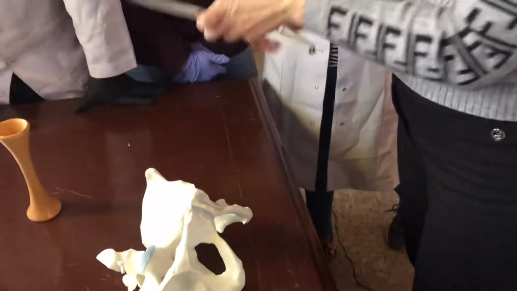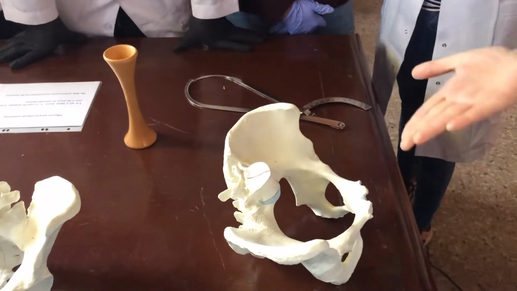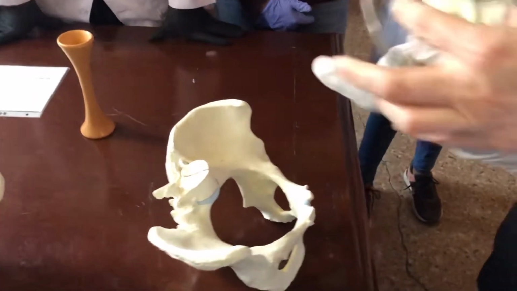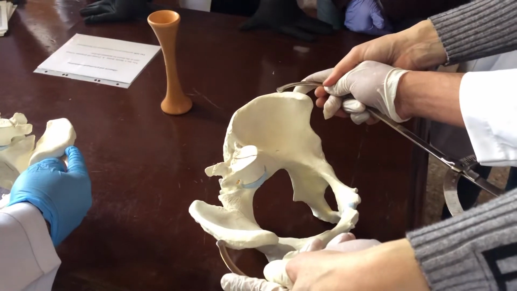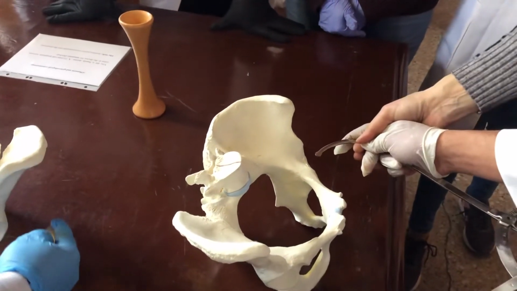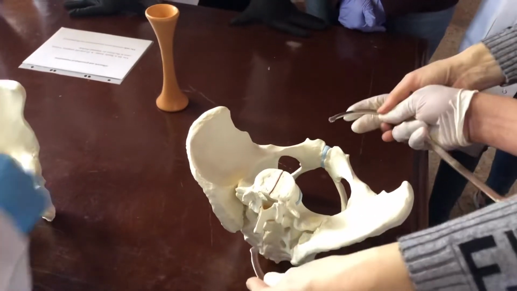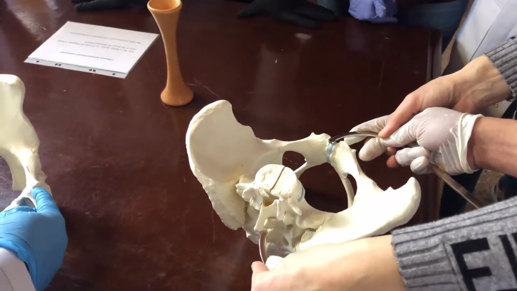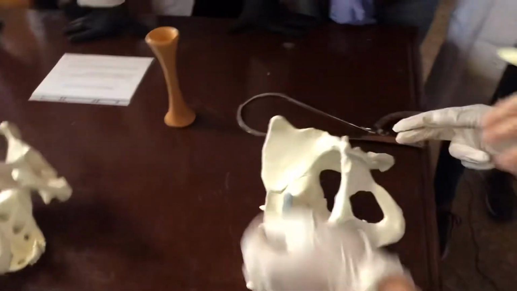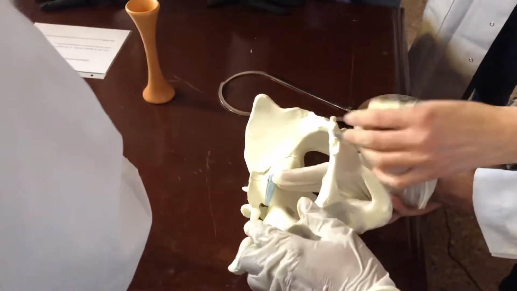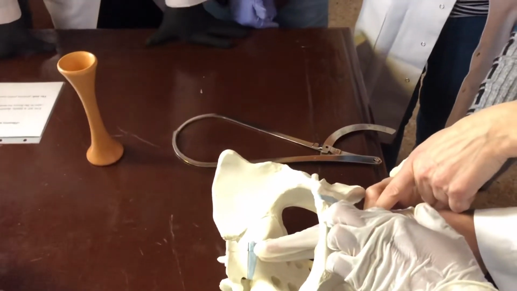So in conclusion, my teacher, normal basic sizes of female pelvis are: interspinous 25 to 26, intercrestal 28 to 29, intertrochanteric 30-31, external conjugate 20-21, and diagonal conjugate, this distance, 12.5 to 13 centimeters.